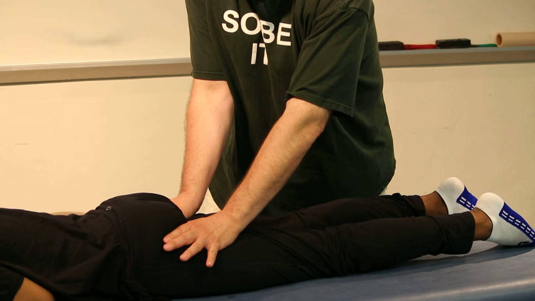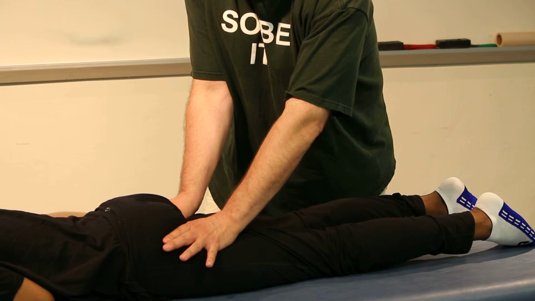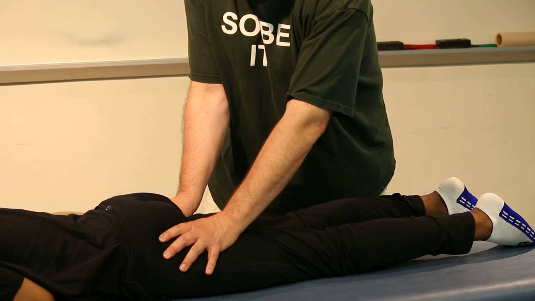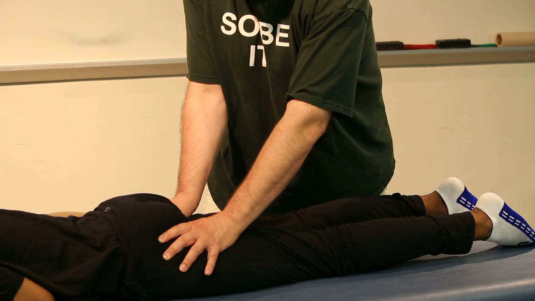For myofascial, you can also start adding other vectors where you can think about doing some separation of your thumbs from each other along the inside of the ischial tuberosities, or even taking that whole floor and moving in a slight clockwise, counterclockwise direction.